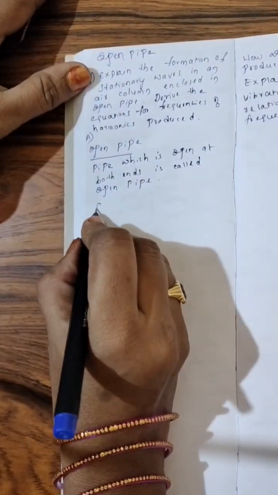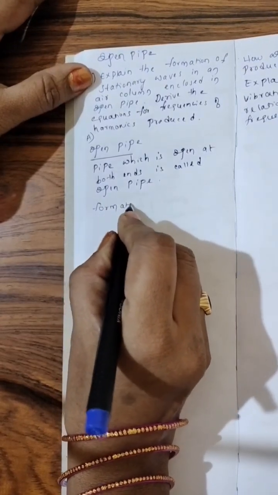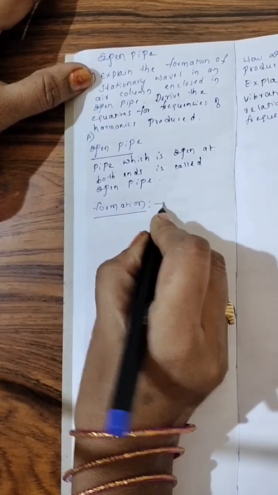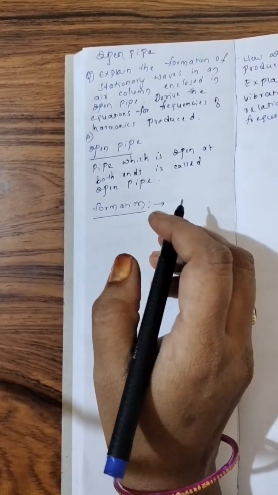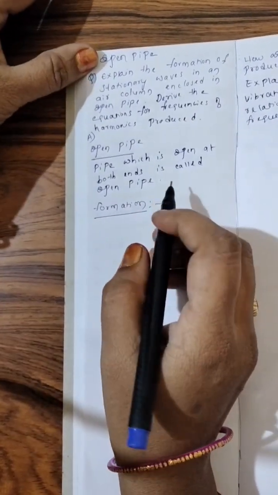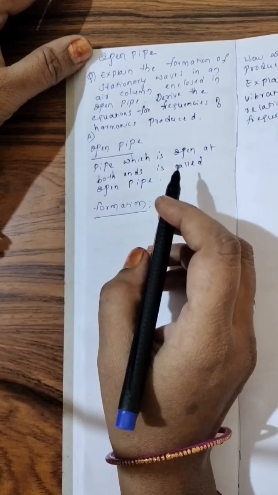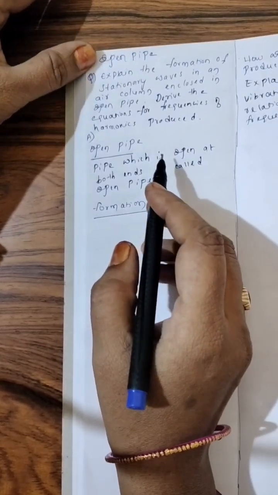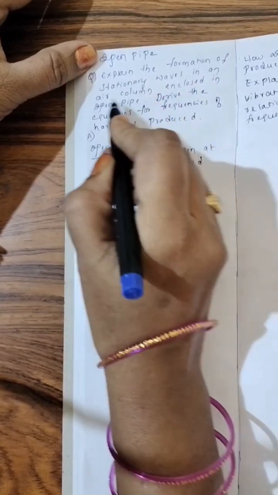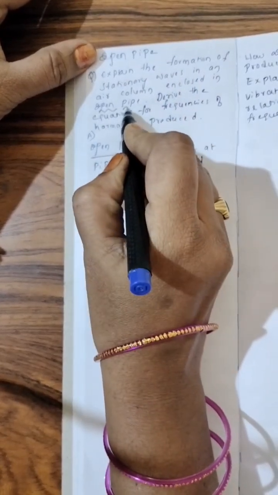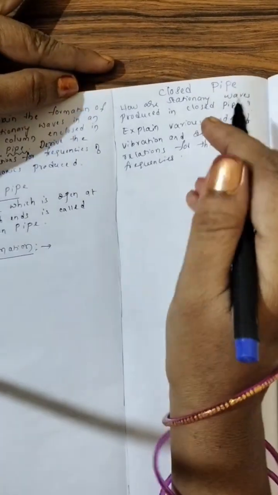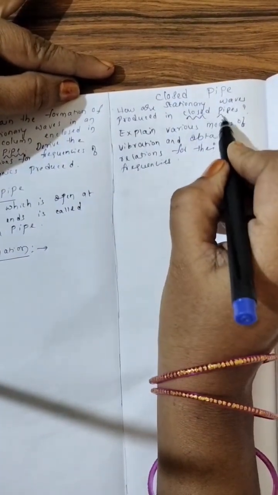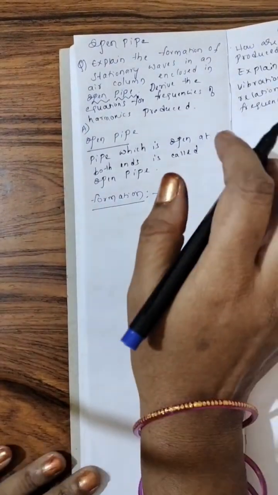Now next, as usual, you have to write the formation of stationary waves in open pipe. Before that, in the last video, I said it is important to understand the question. Underline the main point. Here you see, explain the formation of stationary waves in, here he will give open pipe and here he will give closed pipe. Underline those words. And in the last video, it was stretched strings. Okay. Now let us write the formation.